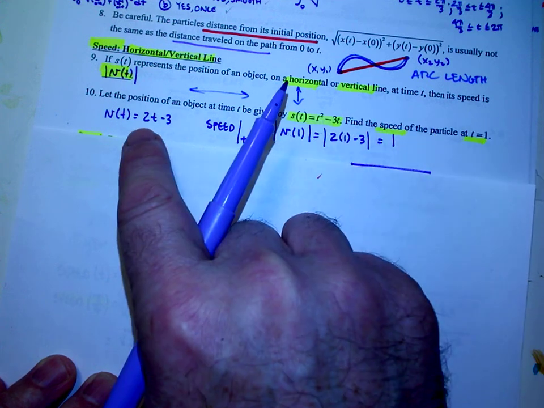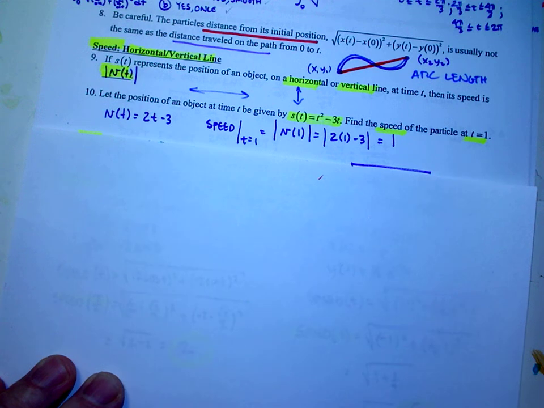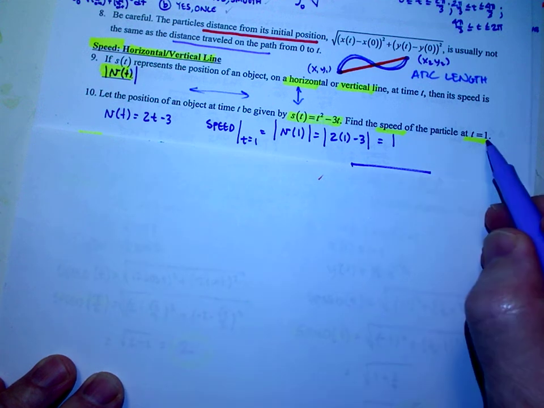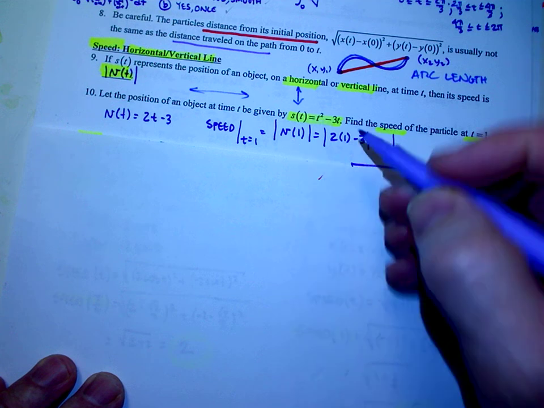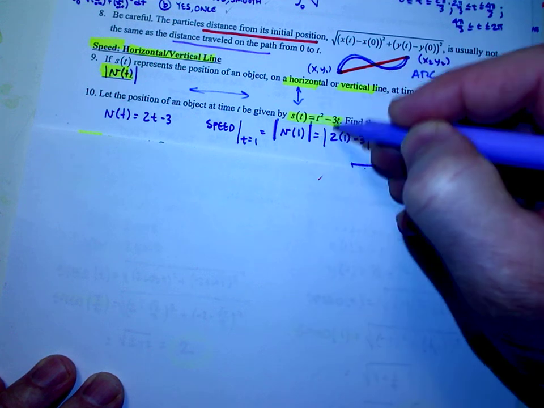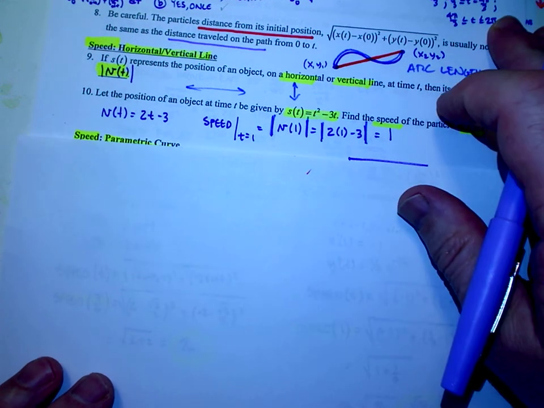So, our velocity function is just a simple derivative, 2t minus 3. So the speed when the particle is at 1, we just substitute in 1 into our velocity function, making sure that we take the absolute value of that, and we get a speed of 1. Pretty straightforward and simple for us to do.